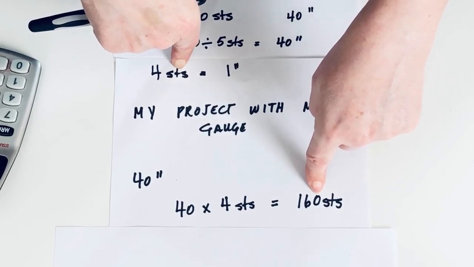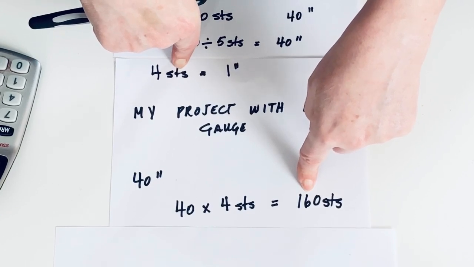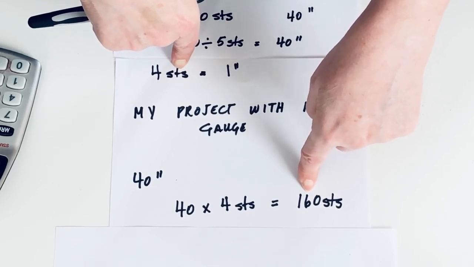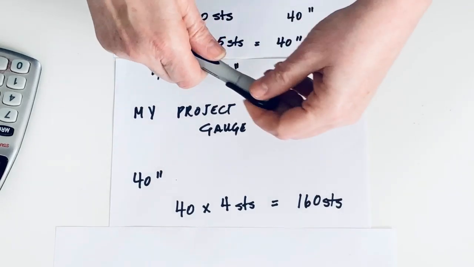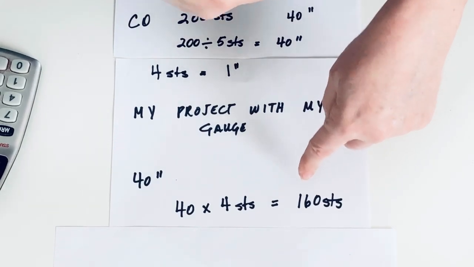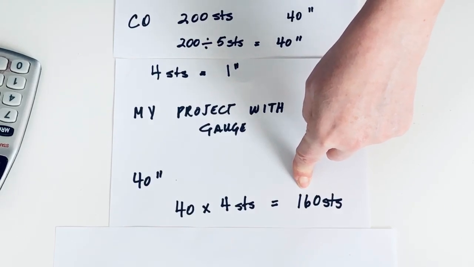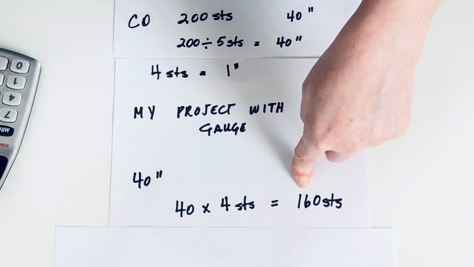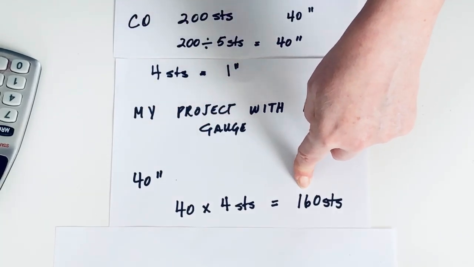Because my gauge for my fabric is bigger than the gauge that the pattern was written for, I actually need fewer stitches to give me the width of the fabric that I need. So I've got a couple of choices. I can look at the pattern and see if the next size down happens to use 160 stitches. If that's the case, I just knit the next size down. And that seems scary, but if you've done a good job on your blocking and your washing and your measuring, it has to work. It's just math, so it has to work.